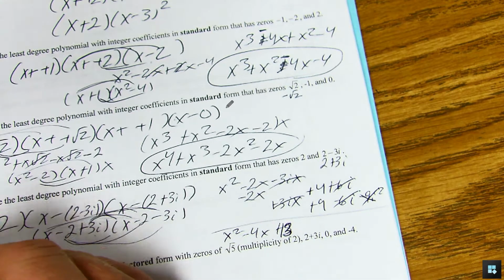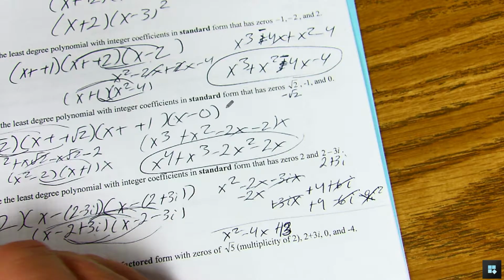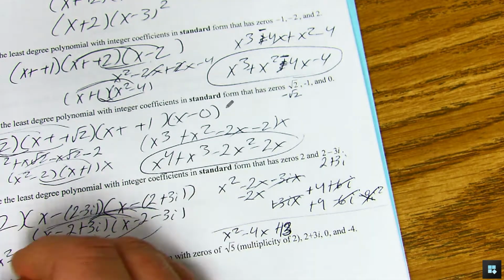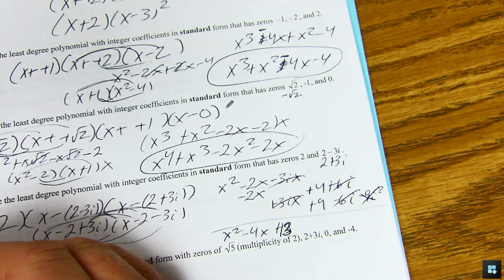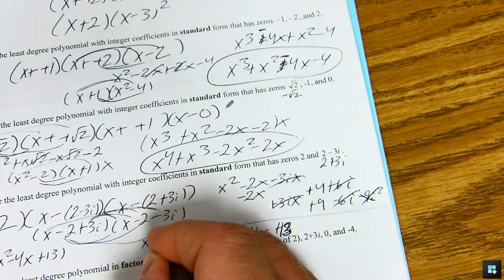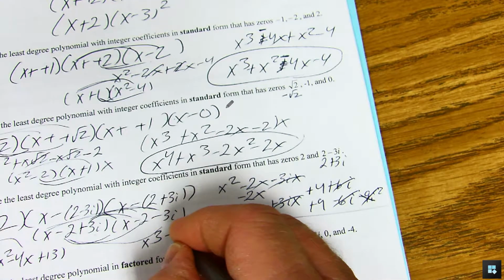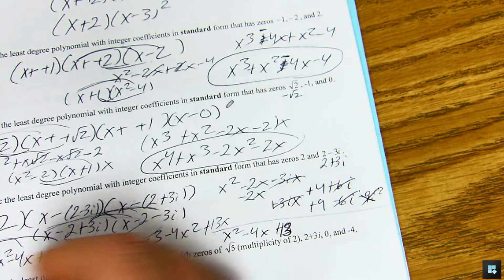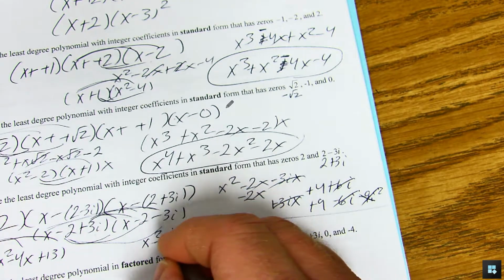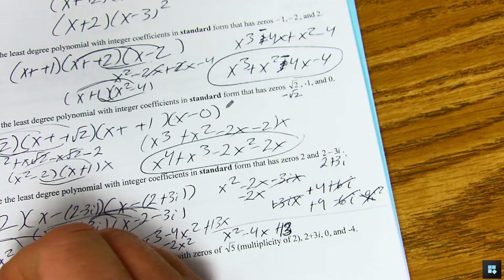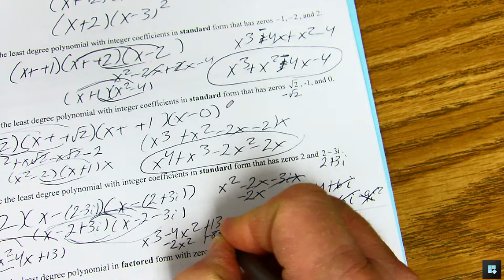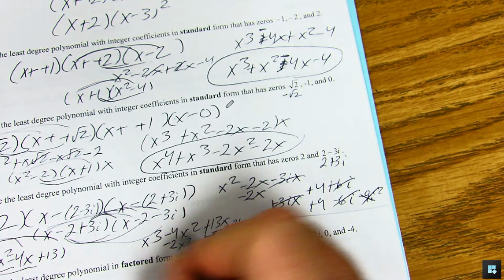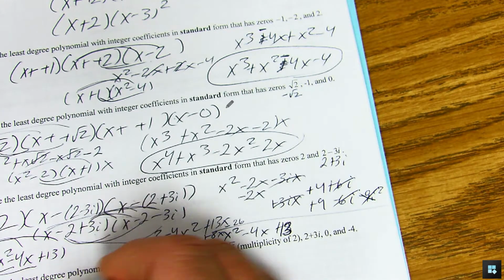So now I'm going to take x minus 2 and multiply it by x squared minus 4x plus 13. So distribute: x cubed minus 4x squared plus 13x, then negative 2x squared plus 8x minus 26. So combine like terms.